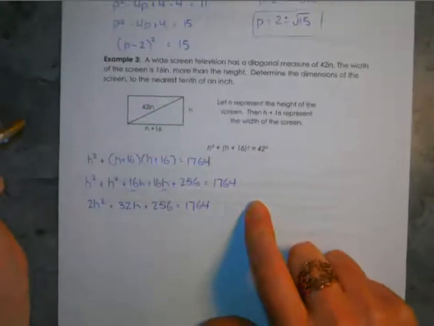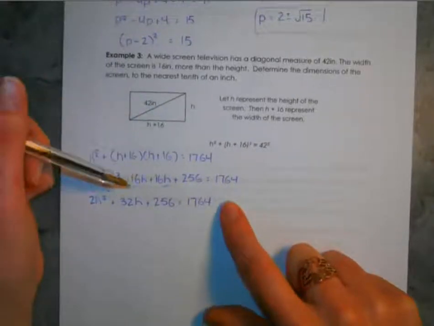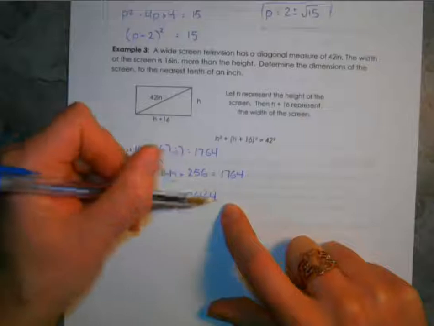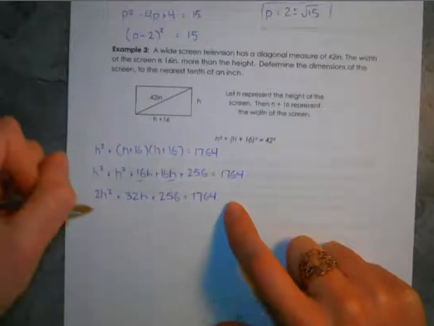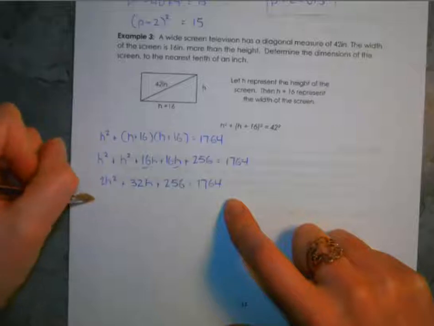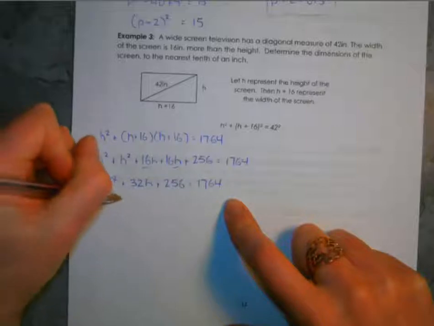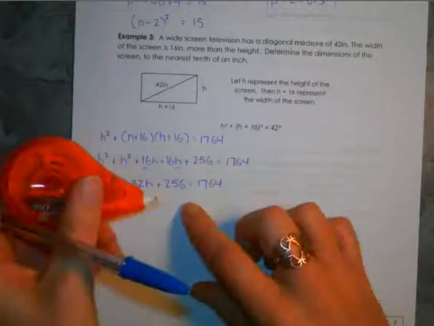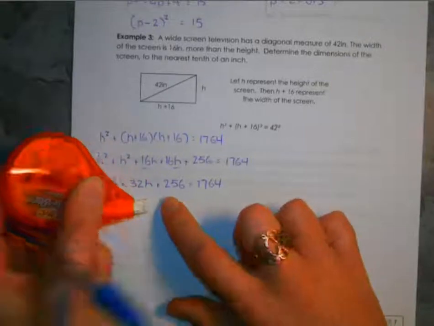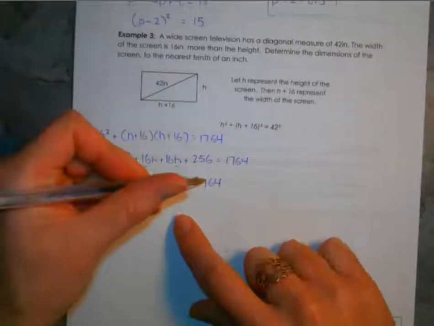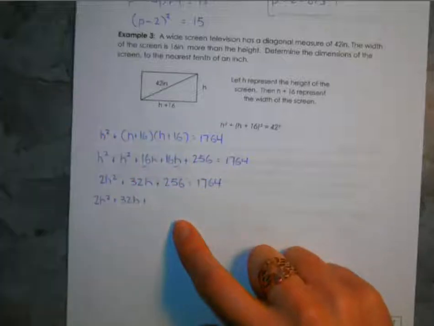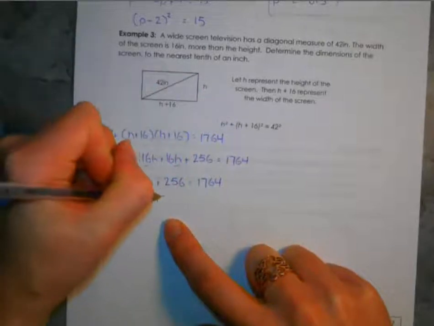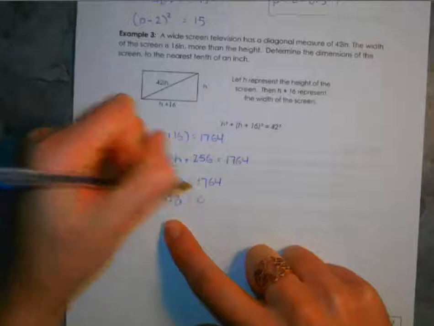Okay, now what I want to do is set my formula equal to 0. So basically I need to get rid of this 1764 by subtracting it from there and moving it to this side because I want to have a good quadratic function. So it's going to be 2h squared plus 32h plus 256. Oh, whoops. Nope, I'm going to do that math before I write it out so I don't have to waste more space here. So 256 minus 1764, which gives me negative. So let's just put that in. Negative 1508 is equal to 0.